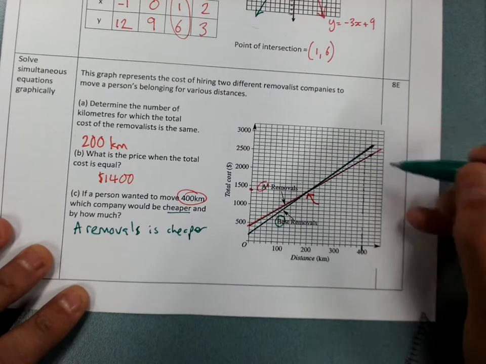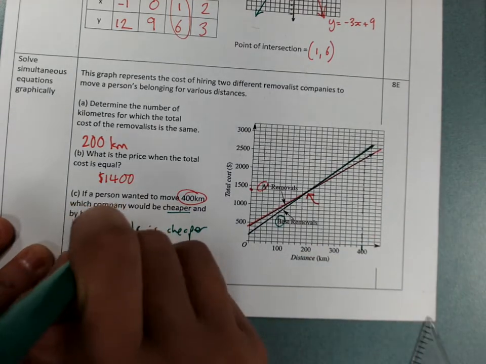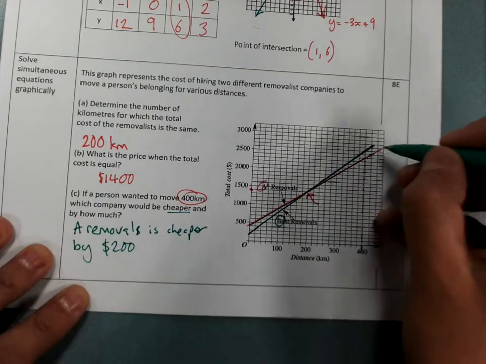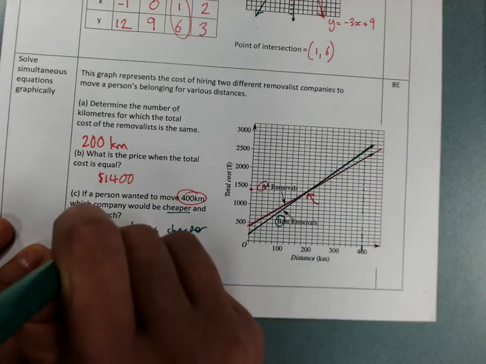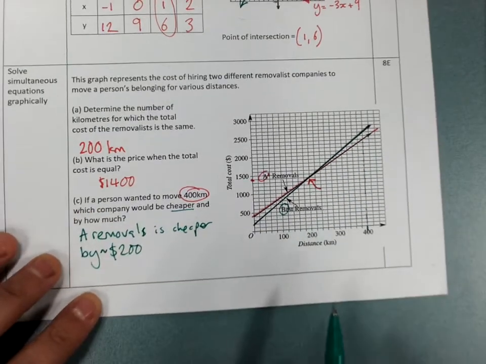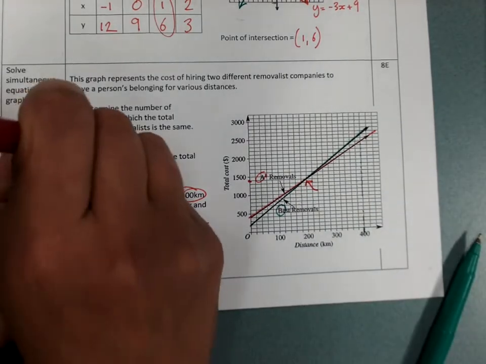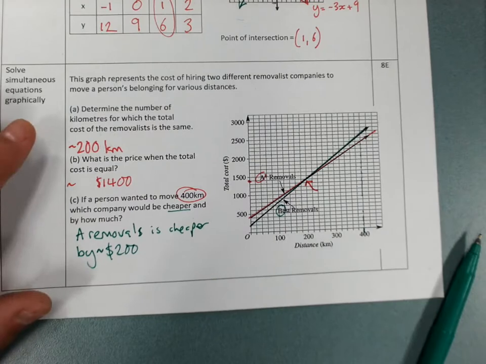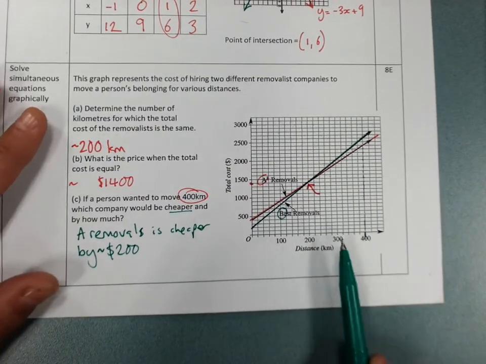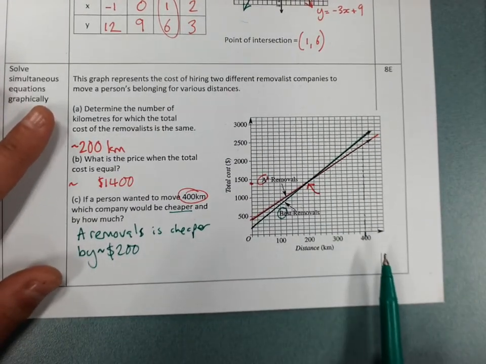That looks like $200 to me. If we wanted to be very, very accurate, we could say by approximately $200, because we are reading from a graph. And the same here, approximately and approximately, because we're just reading from the graph and we don't have an equation, so we can't calculate it exactly.